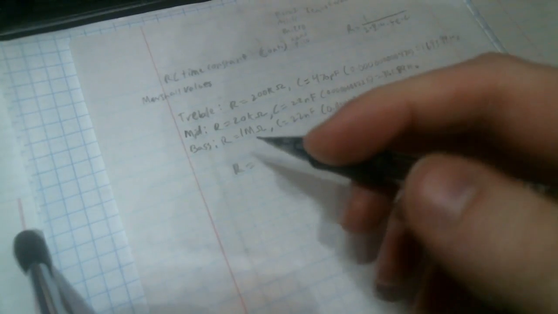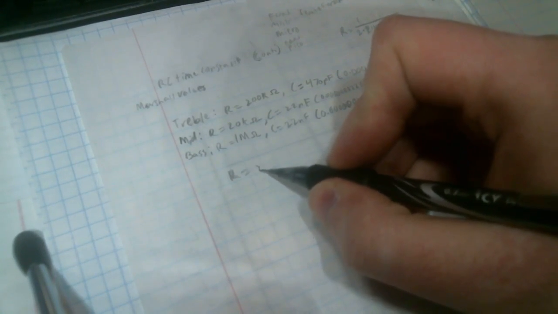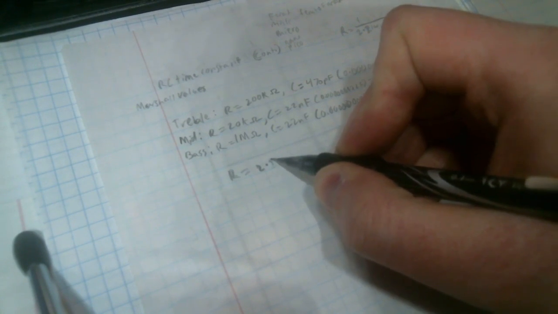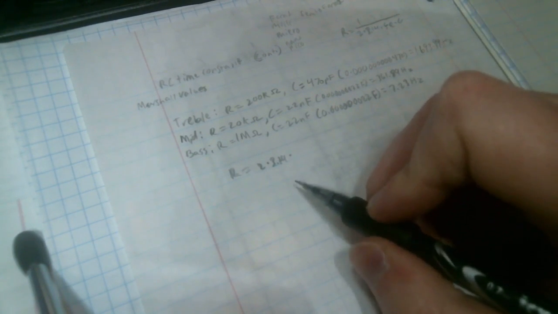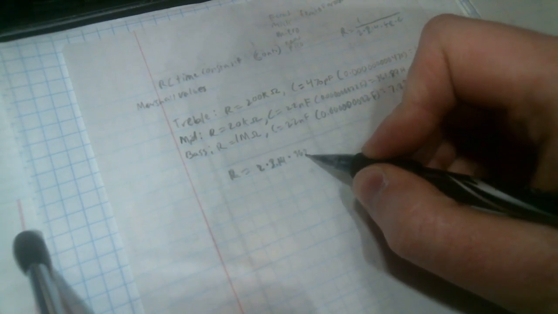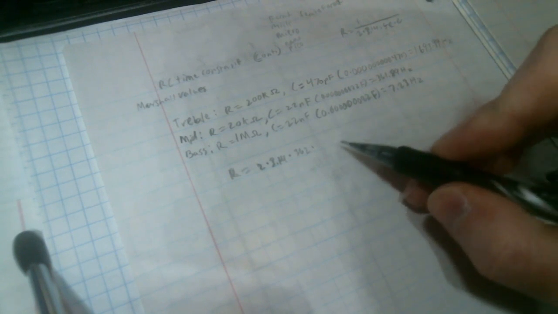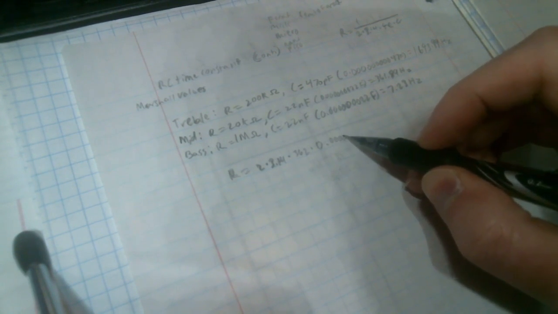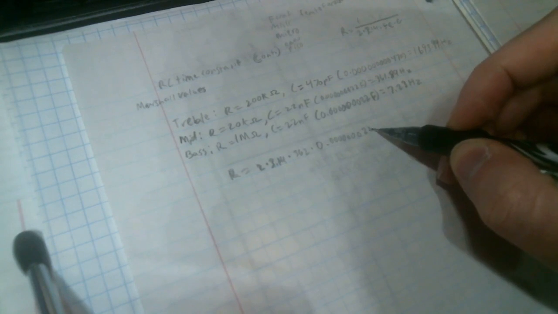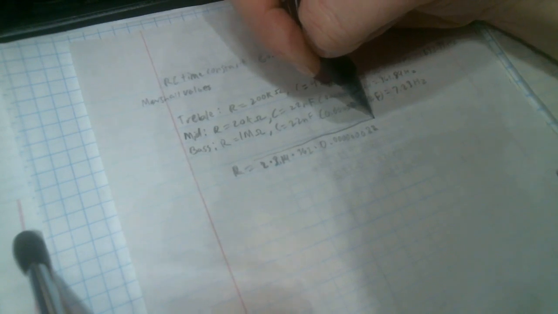So I'll have R equals 2 times 3.14 times, let's round that up to 362, times 0.1234567 2345678, and it's very important you have it over 1, otherwise it's a worthless value.